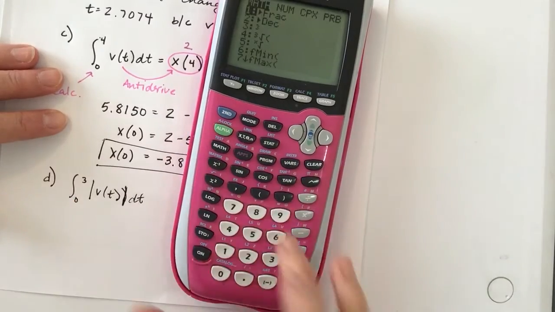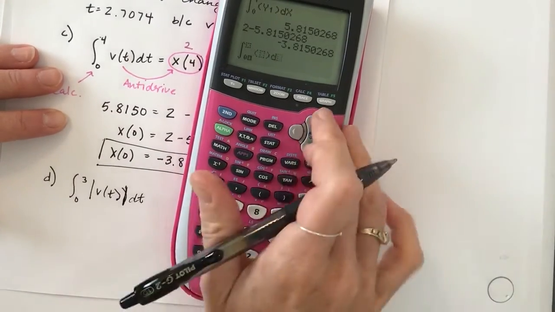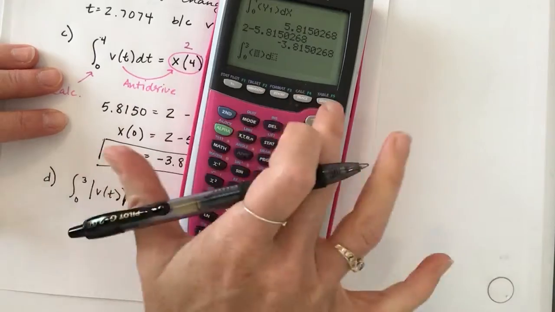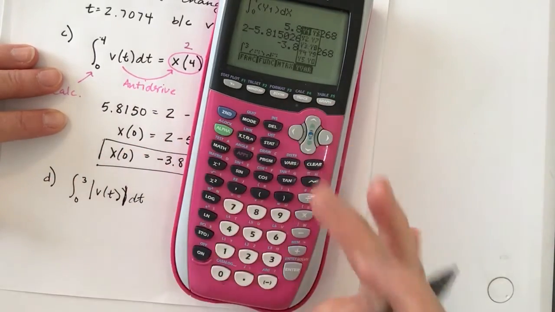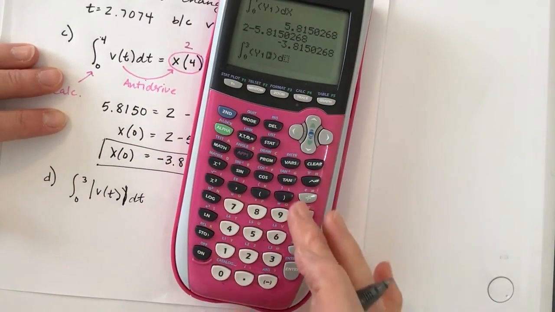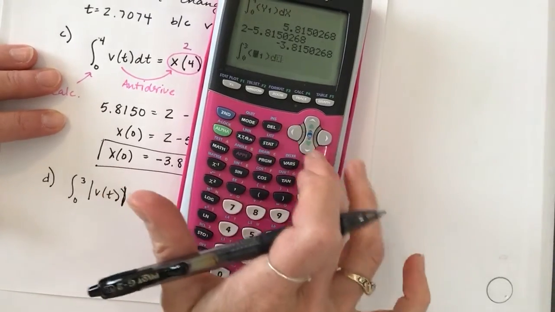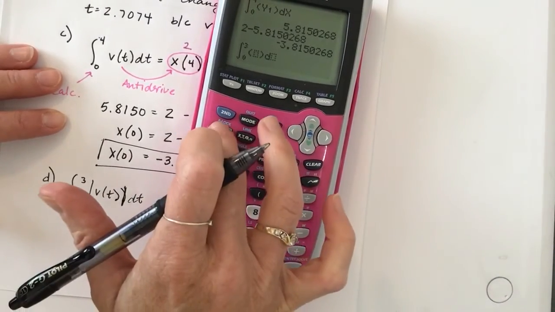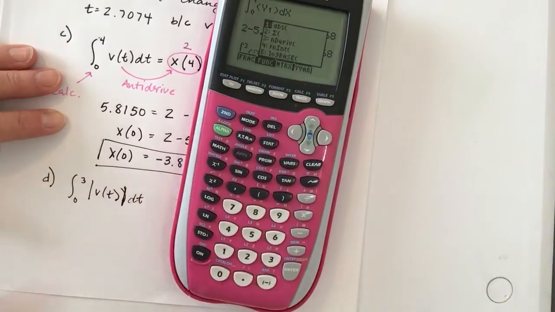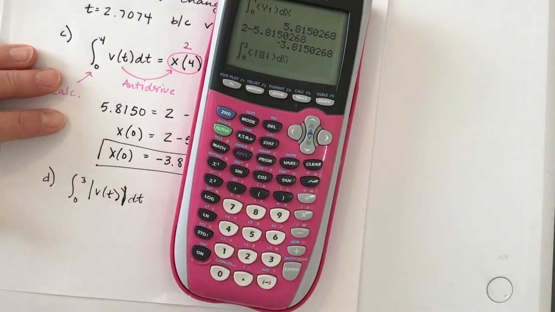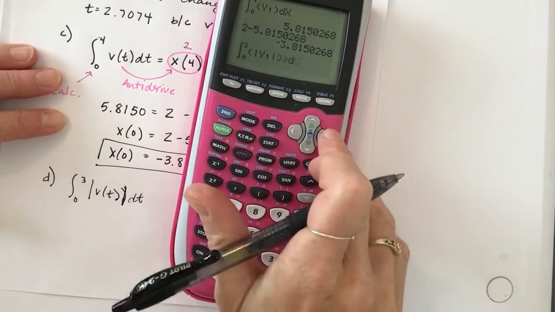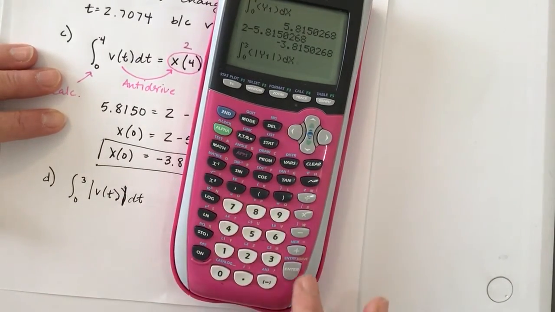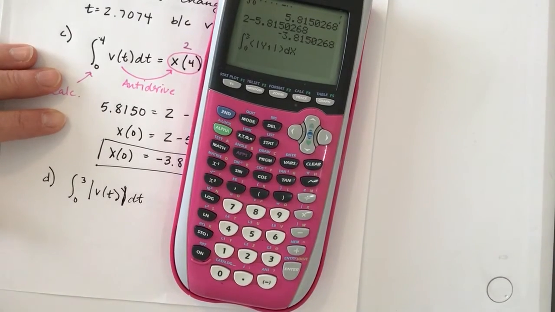So again, math 9, 0 to 3, and we don't even have to type that in. We're going to do alpha f4 again. Oops, we have to do absolute value first. I messed up. Okay, so absolute value is alpha f2, and that's the first one, and then alpha f4. Gotta get my calculator groove back on here. Okay, and then enter that, and that will give us the correct answer.